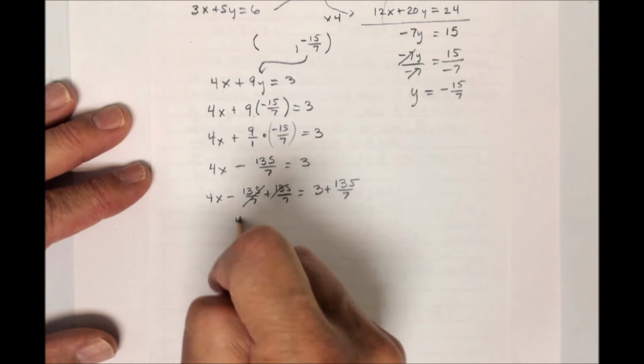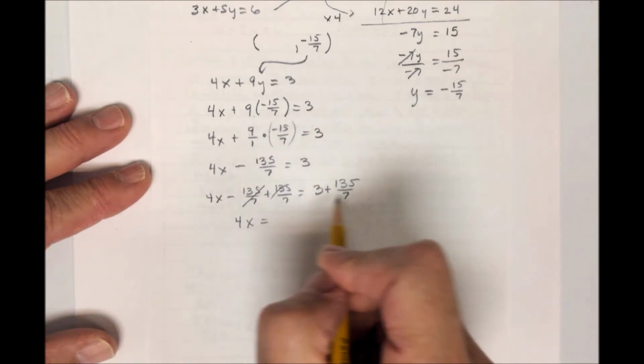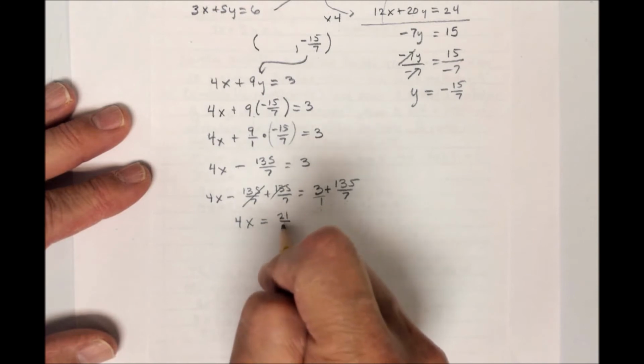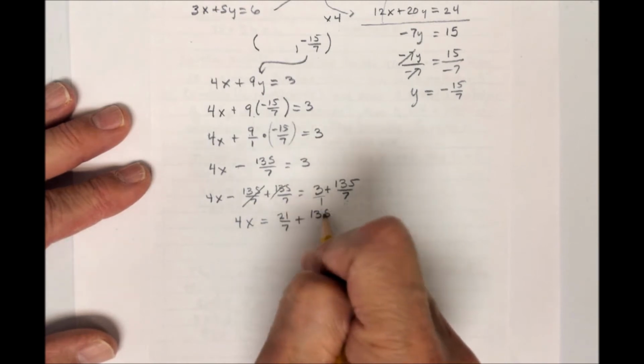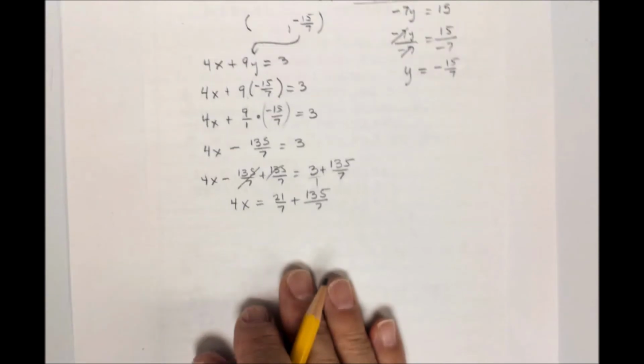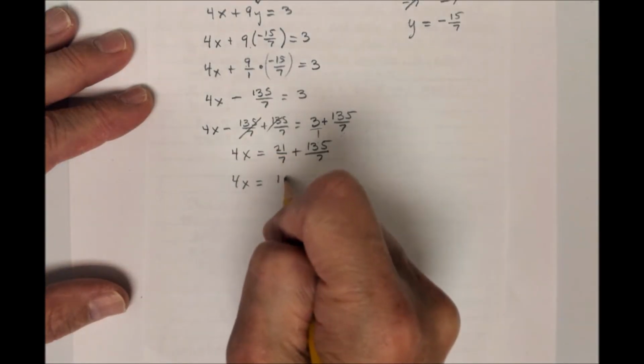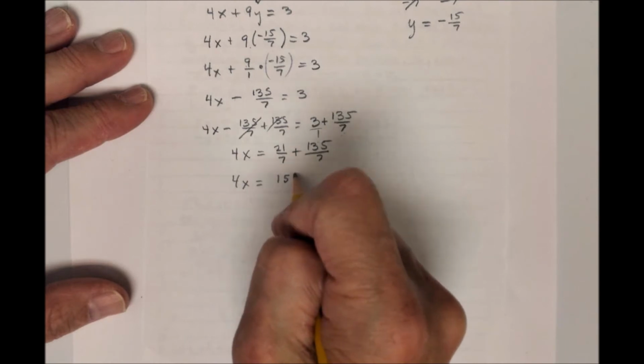And I get 4x is equal to, now my common denominator would be 7. So this would be 21/7 plus 135/7. So I get 4x is equal to 156/7.